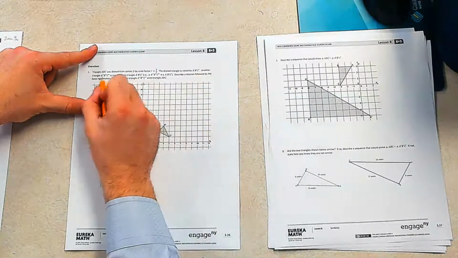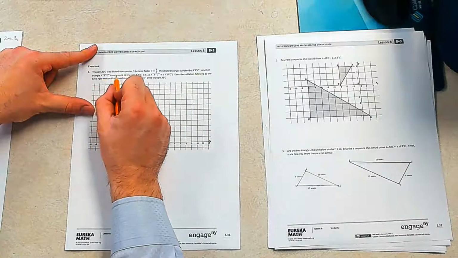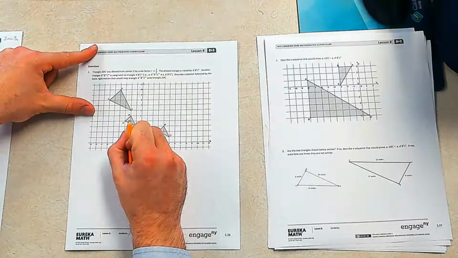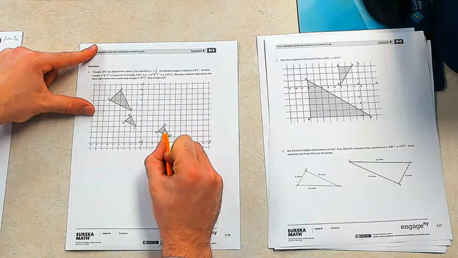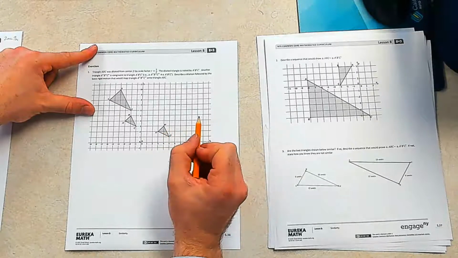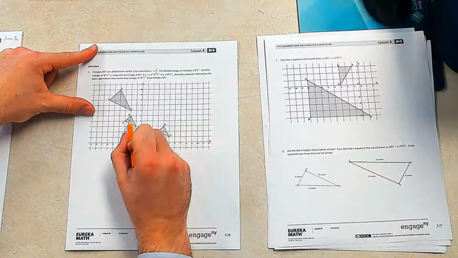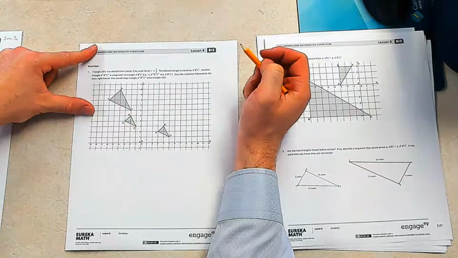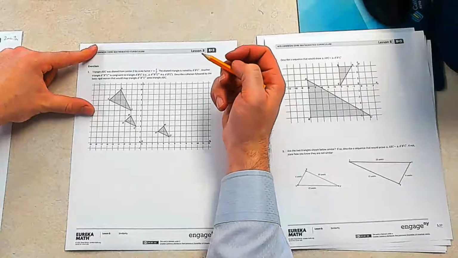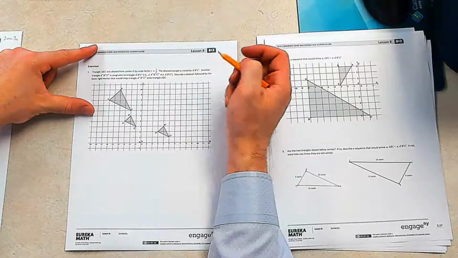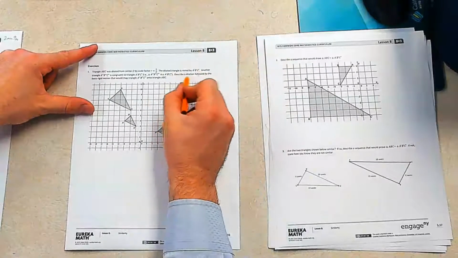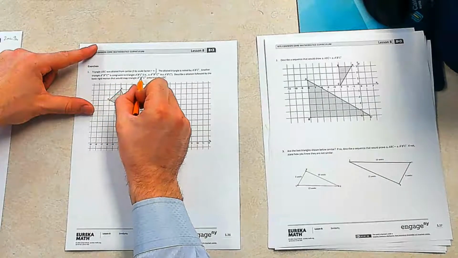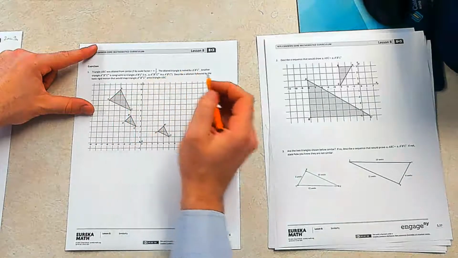Another triangle, A''B''C'', is congruent to A'B'C'. So this is A'B'C', this is A''B''C'', these two triangles. Double prime and prime, those two triangles are congruent. That means they're exactly the same shape and same size. Describe a dilation followed by basic rigid motion that would map triangle A''B''C'' onto ABC.